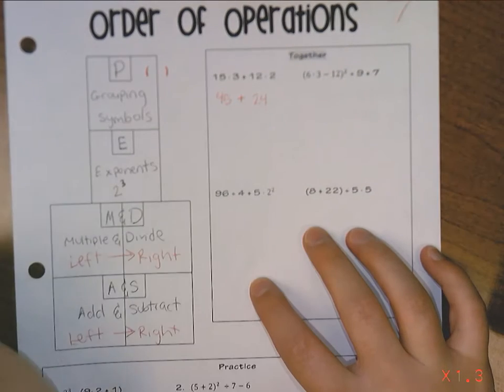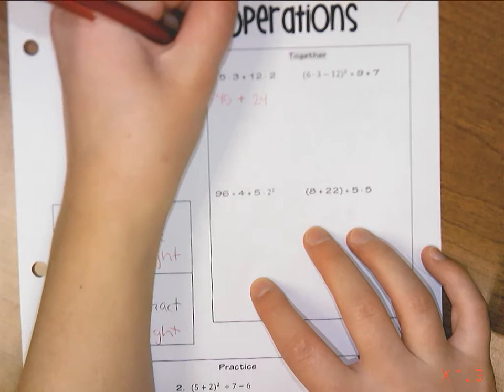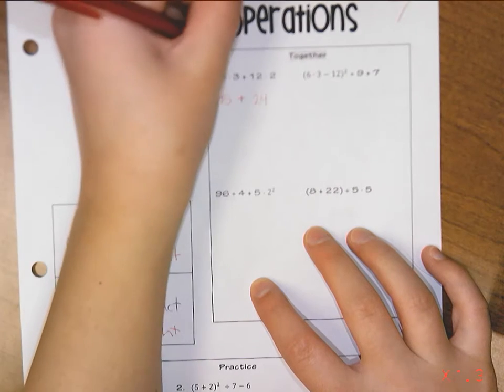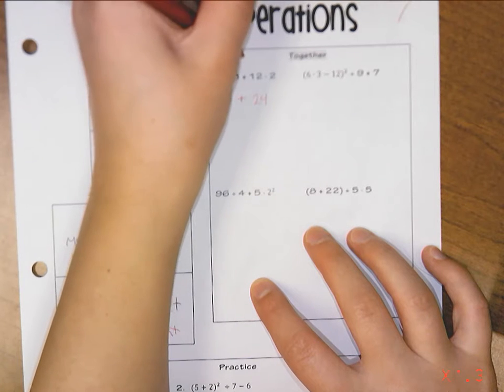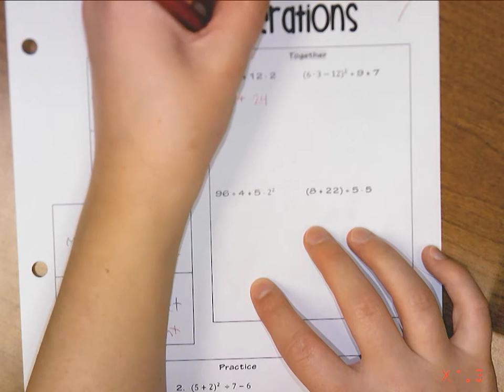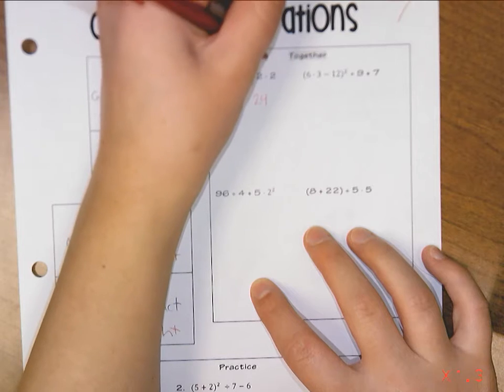So now if you look at this, we've gone through the parentheses, there weren't any. We went through exponents, there weren't any. We did multiplication and division, done. So now we just have adding and subtracting.